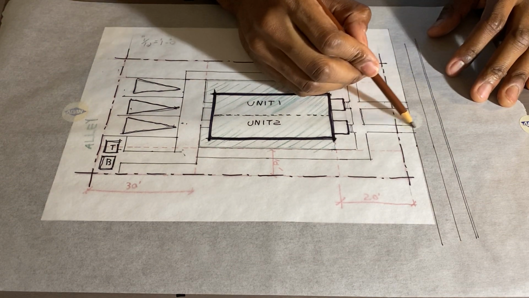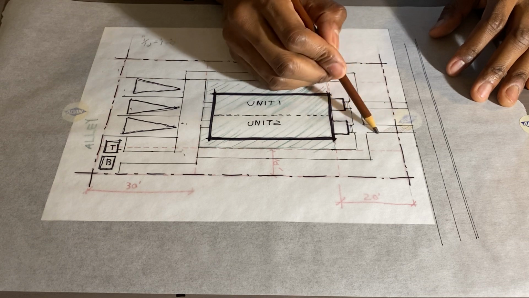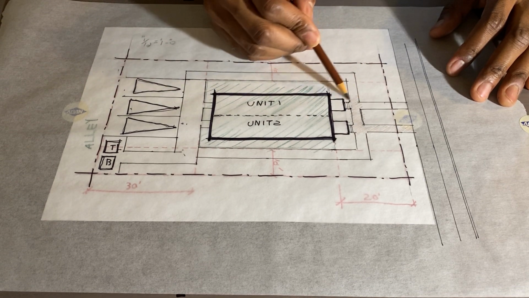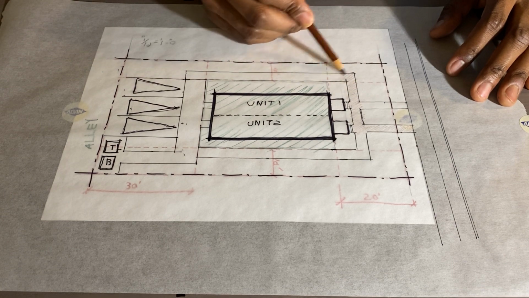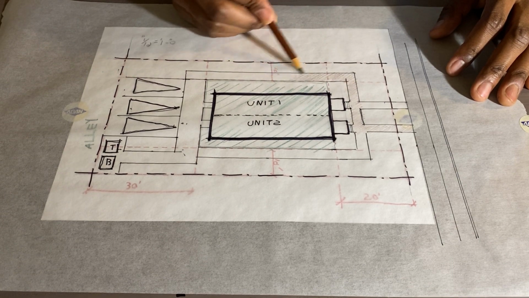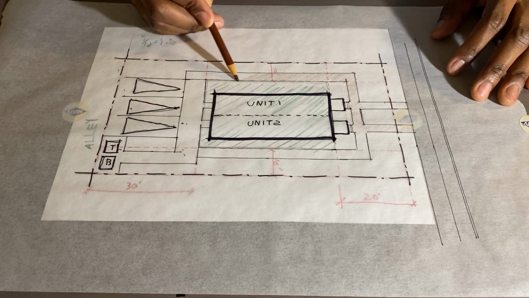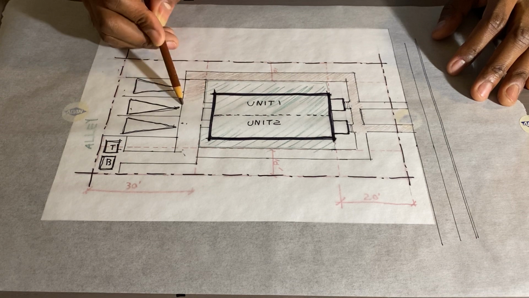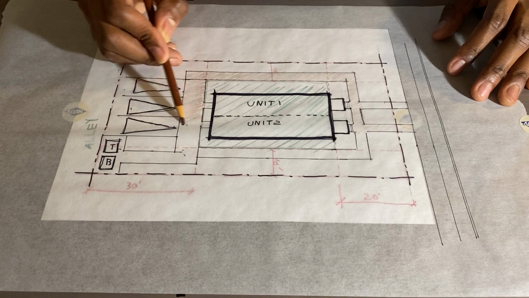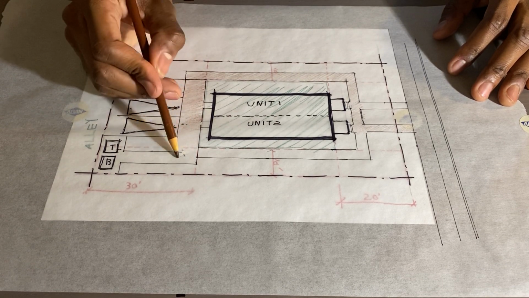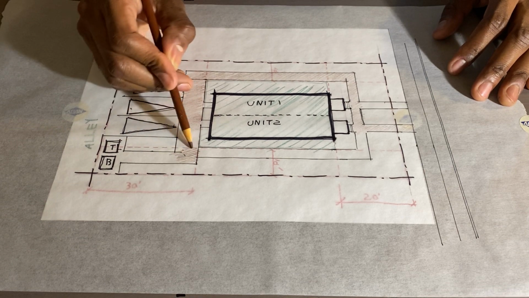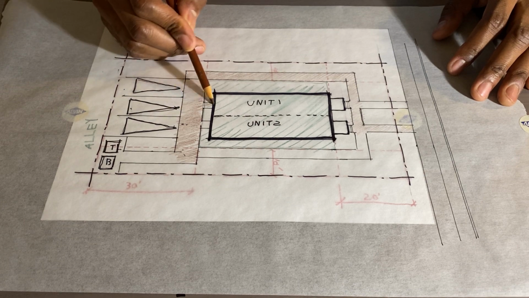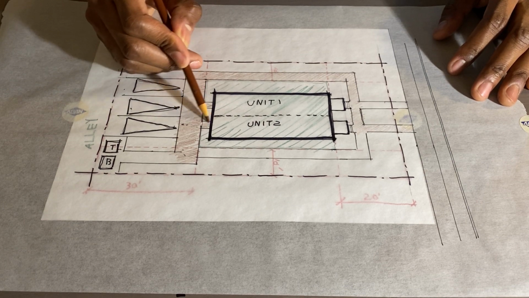So I usually take a little beige or earth tone colored marker and just gonna hatch in my path. These are walking paths, connected.